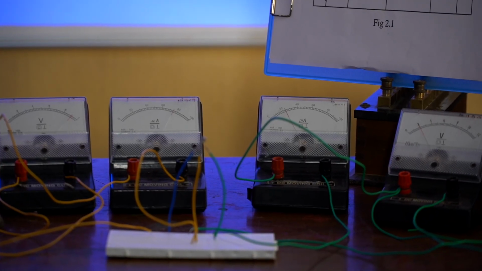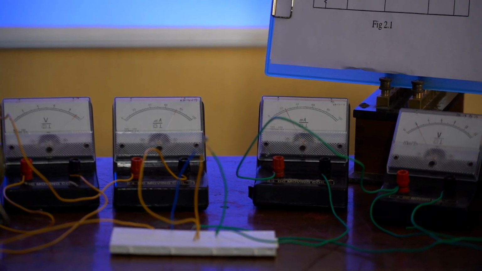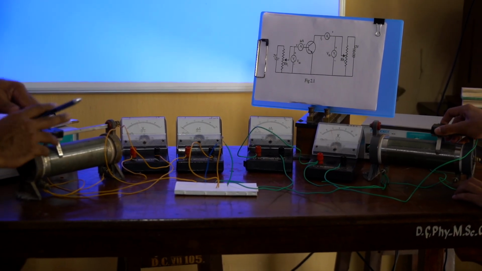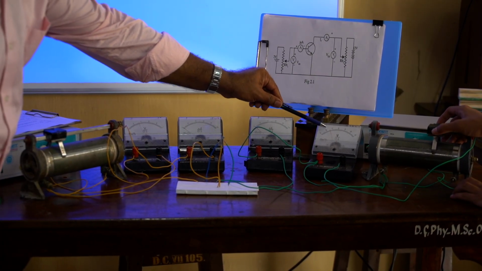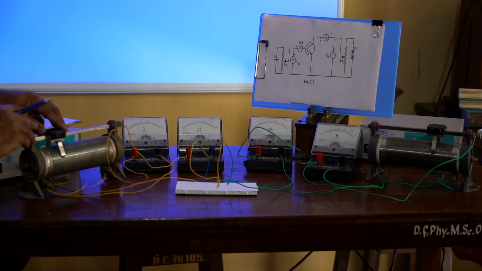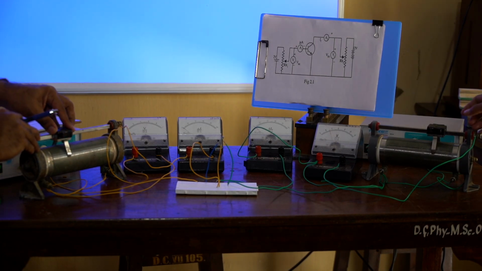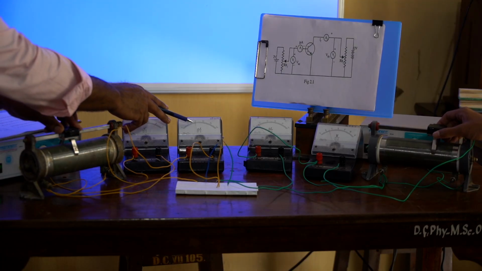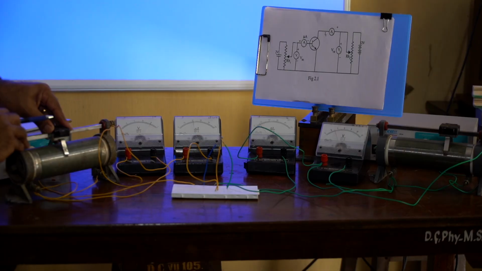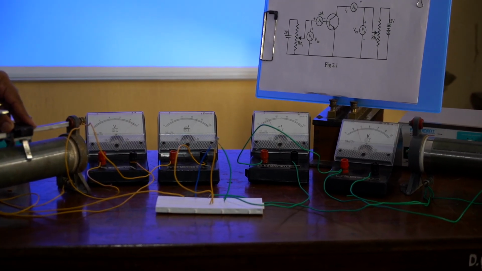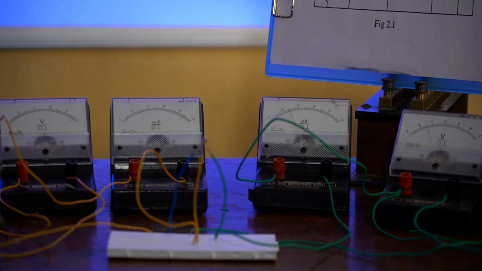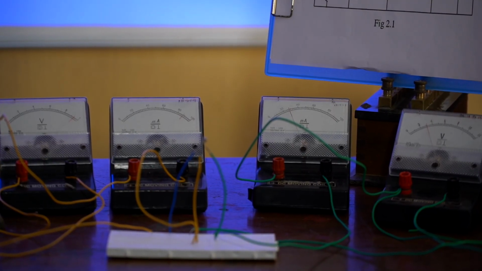Now once again we can change the value of VCE to a value of say 3 volt. Now VCE is kept at 3 volt. Again we are repeating, changing the value of the input voltage. As VEB is changed, IB starts flowing. So for different values of VEB, find the value of IB. IB is increasing. So that is the input side.